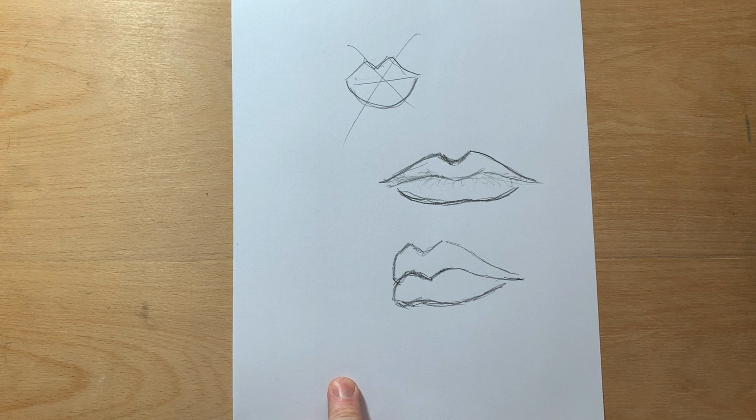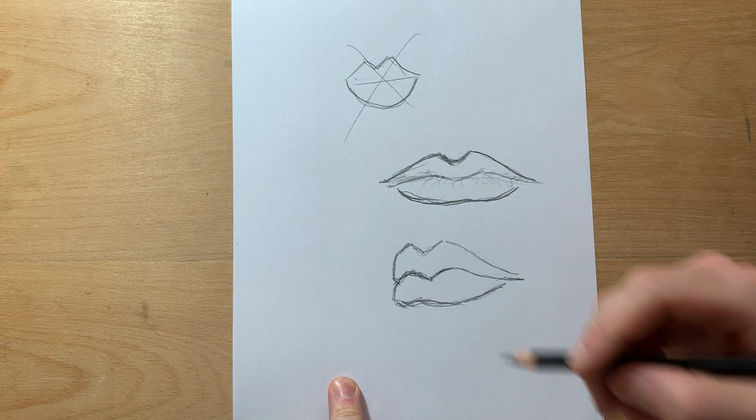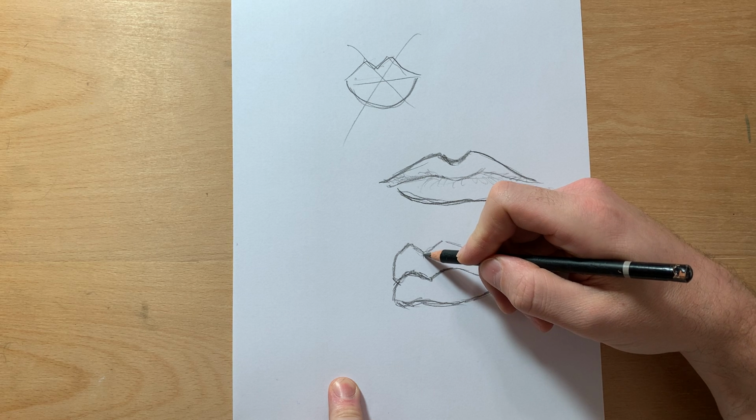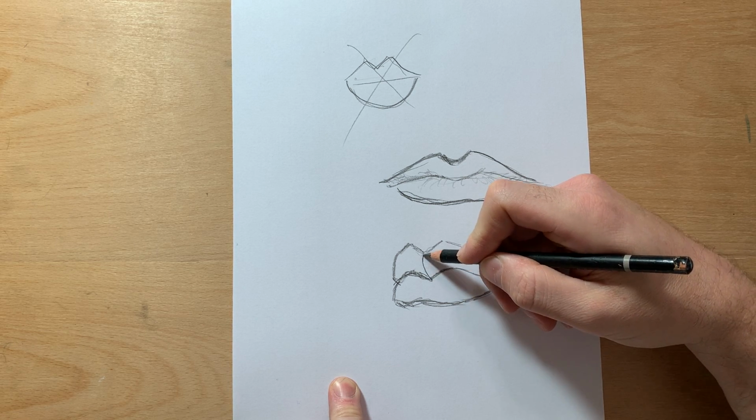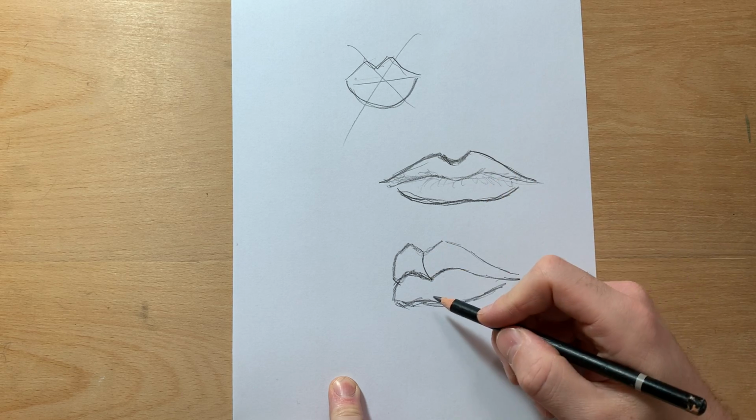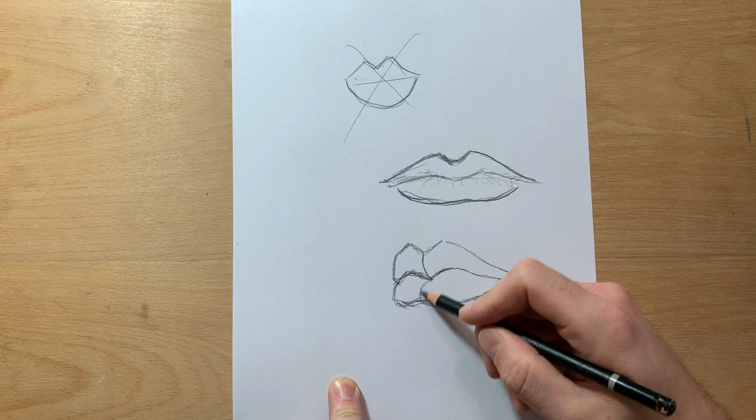I think what's really important to understand is that the lips are very curved. So if we had a surface line on the lips here, that line's going to curve in. And the same thing with this bottom lip, it's going to curve out.